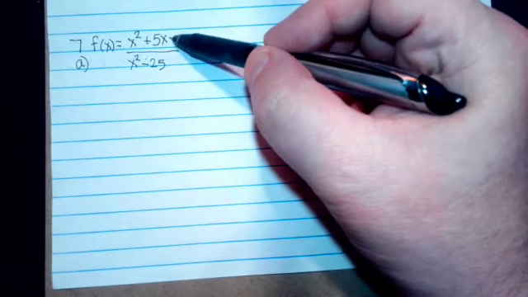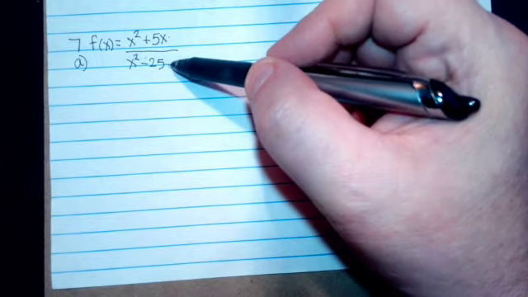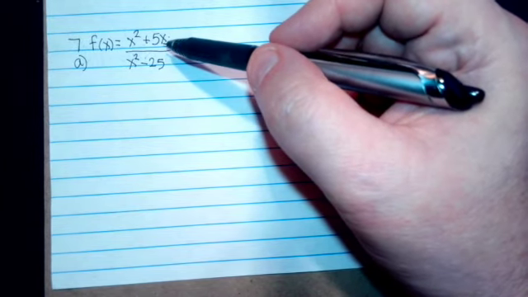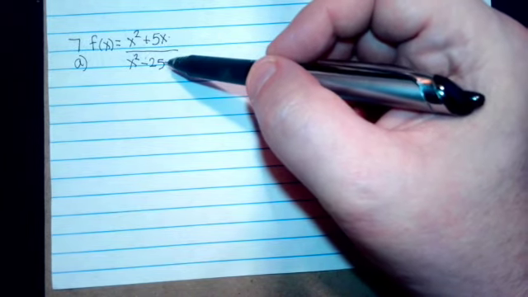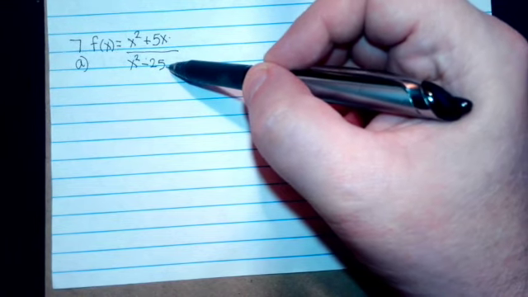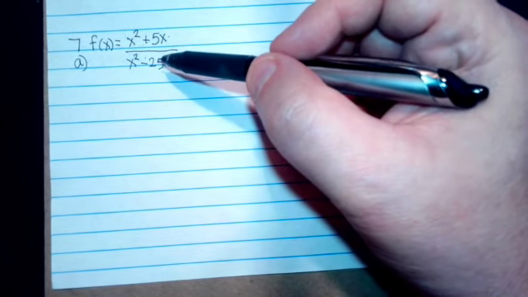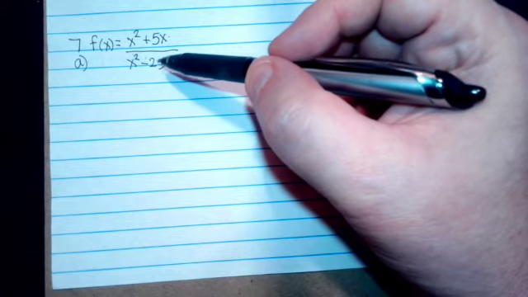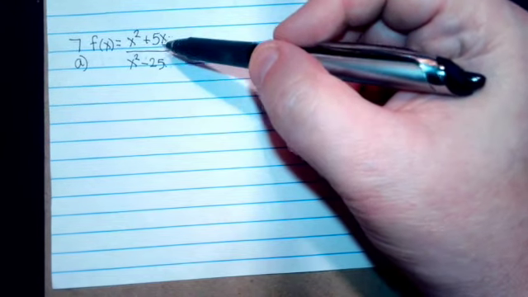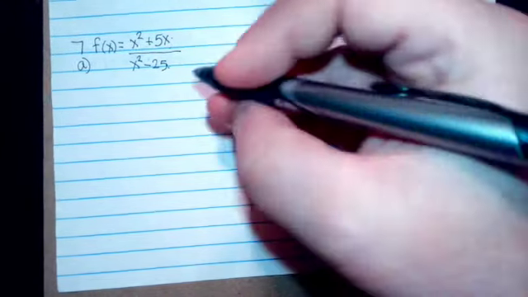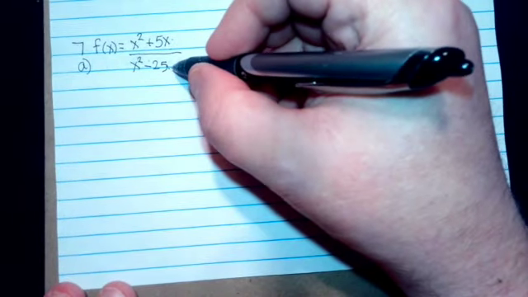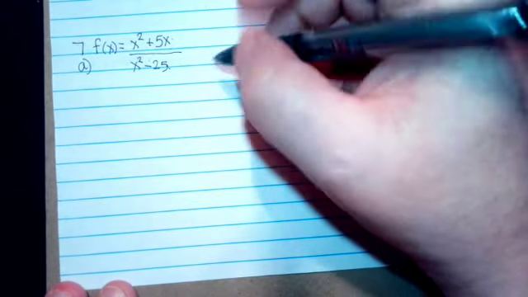In 7a, we are asked to find all vertical asymptotes of the function x squared plus 5x over x squared minus 25. Well, the numerator is a continuous function, it's continuous everywhere, and the denominator is continuous everywhere. The values of x that are going to give us vertical asymptotes are the ones that make the numerator 0. I'm sorry, let me change that. Values of x that make the denominator 0 and the numerator not 0. So let's look for values that make the denominator 0.